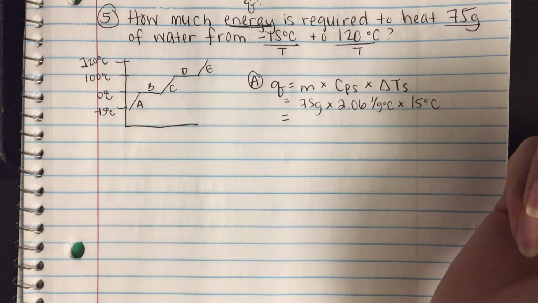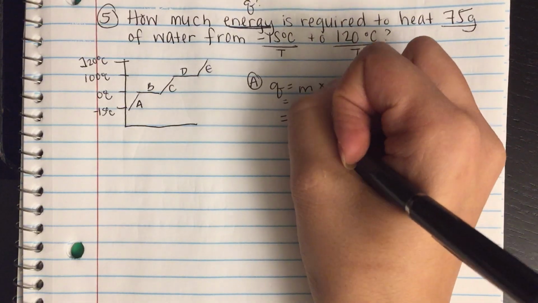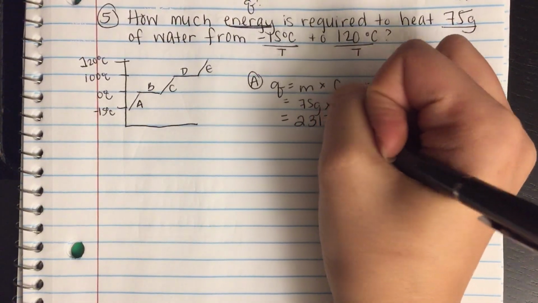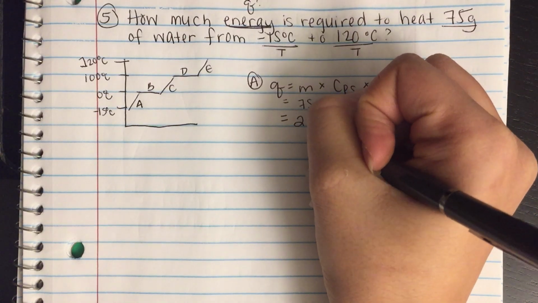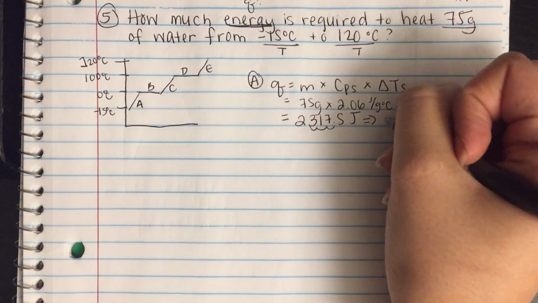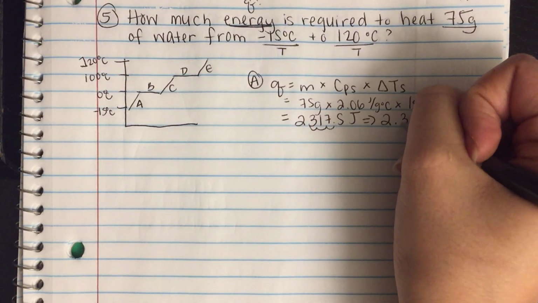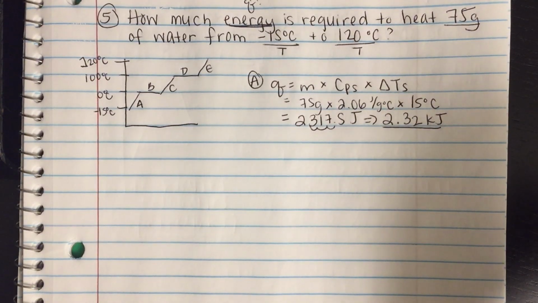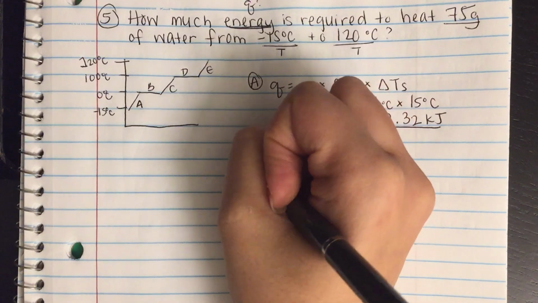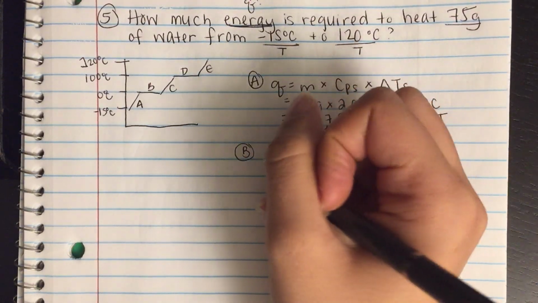So you're gaining heat. If I multiply those across, 2,317.5 joules. I want kilojoules. I'm going to move the decimal over. And I'll get 2.32 kilojoules. Okay, I like to round to the hundredths. Next, I'm going to do B.